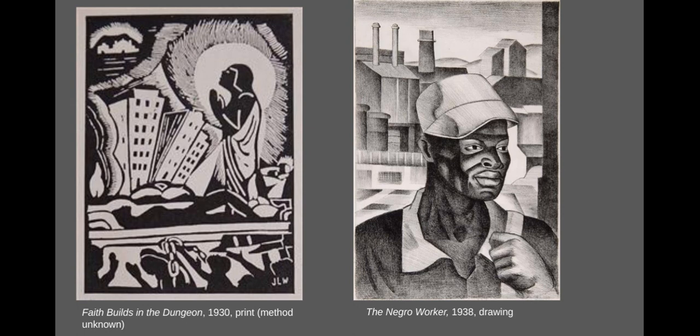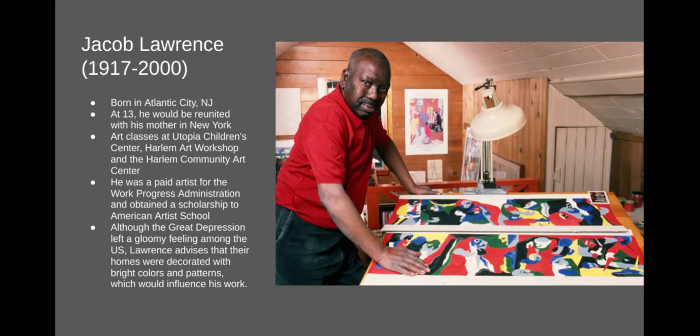So my apology. He was inspired by biblical imagery. Wells' work often communicated the importance of faith, no matter how dark a situation, which is what we see in Faith Builds in a Dungeon. And in The Negro Worker, like many of the artists in the Harlem Renaissance, it was important to capture Black people in the movement, preserving how far we've come from what our ancestors endured.